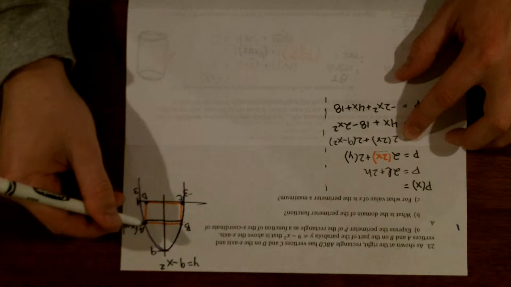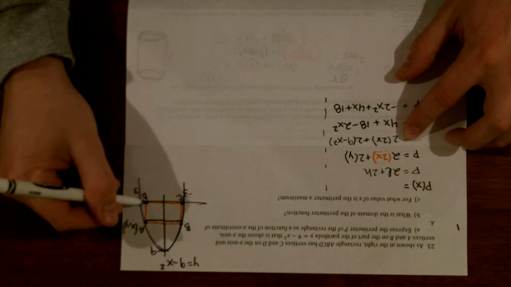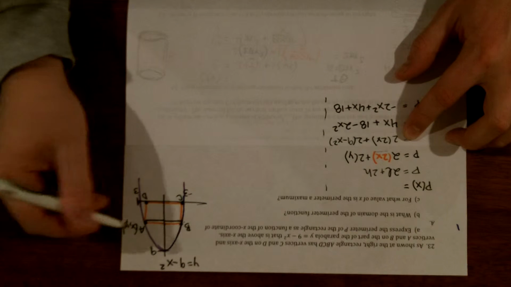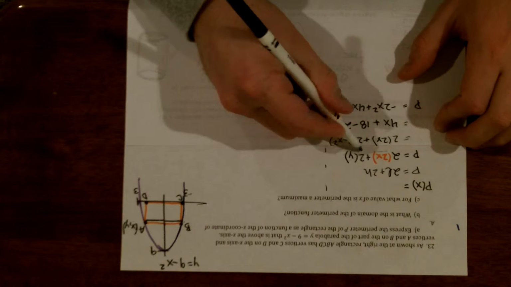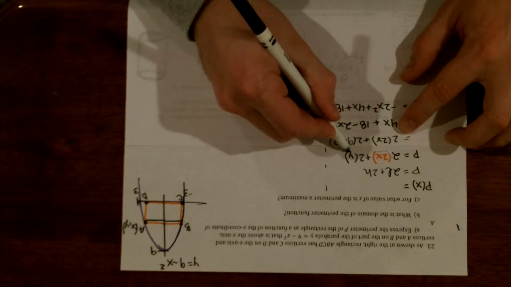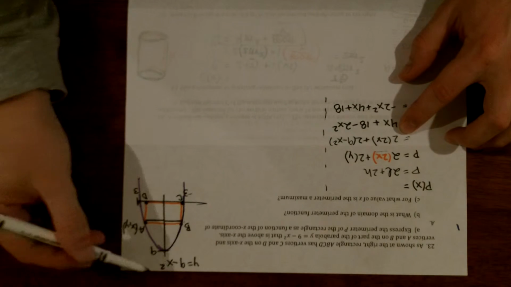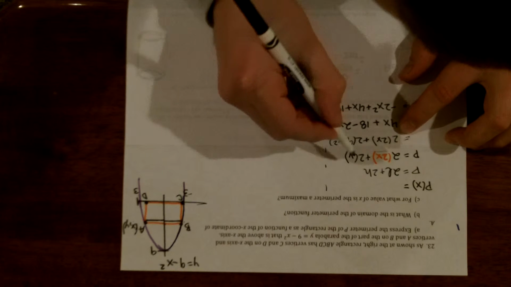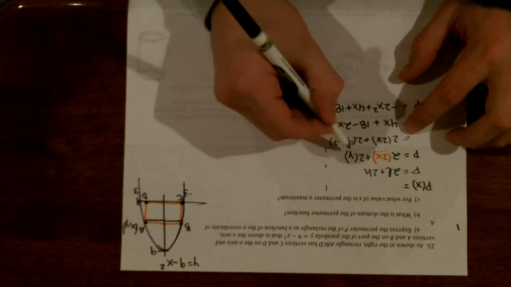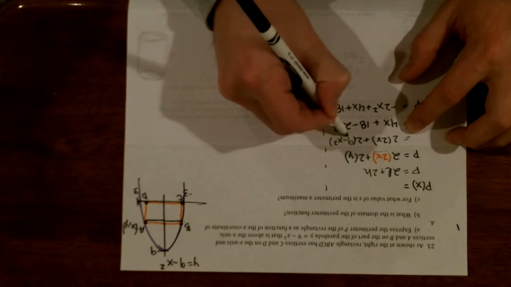Now, the height of our rectangle from the x-axis up is just the y-coordinate, which is y. So we write 2y. But we really know what y equals. y is that parabola, which is 9 minus x squared. So we substitute in 9 minus x squared for our y value.